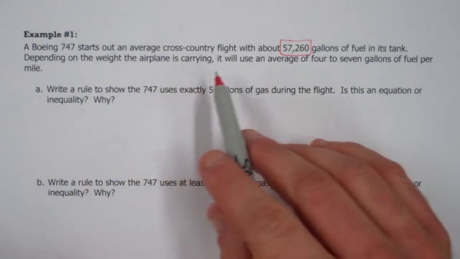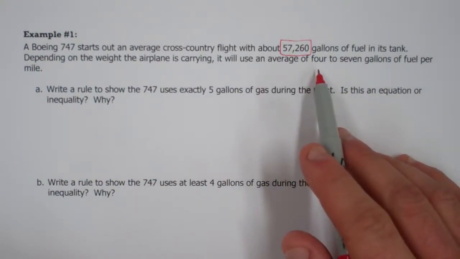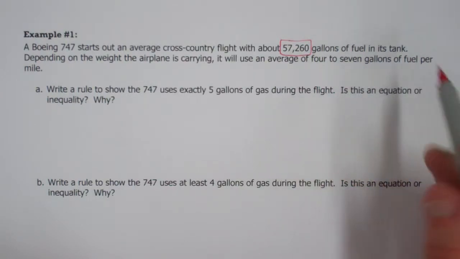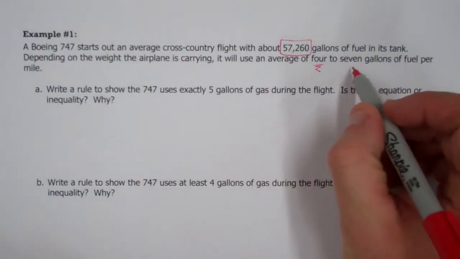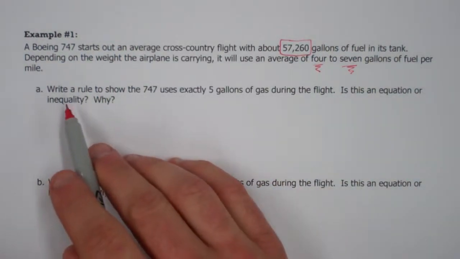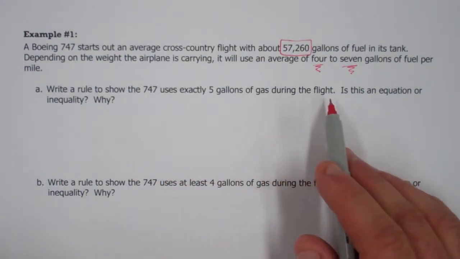Depending on the weight the airplane is carrying, it will use an average of 4 to 7 gallons of fuel per mile. If it's lighter, it's going to use probably closer to 4, and if it's really heavy, it'll probably use 7. So these numbers are going to be important here, 4 to 7, so we've got a range of values. We want to write a rule to show the 747 uses exactly 5 gallons of gas during the flight.